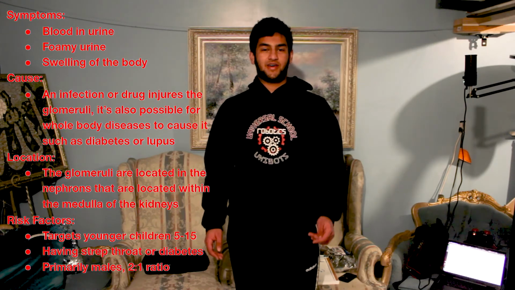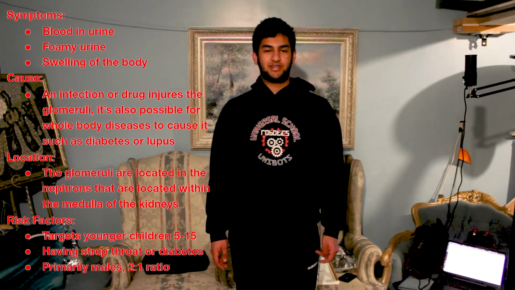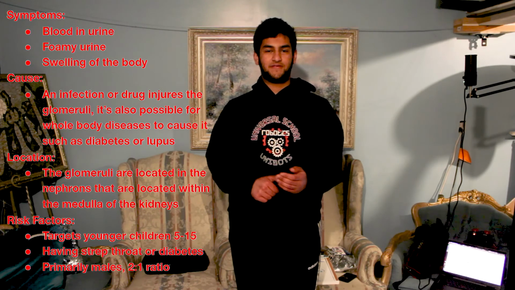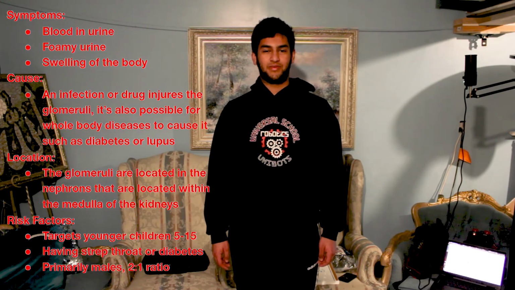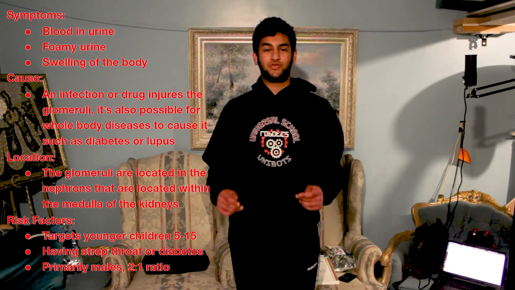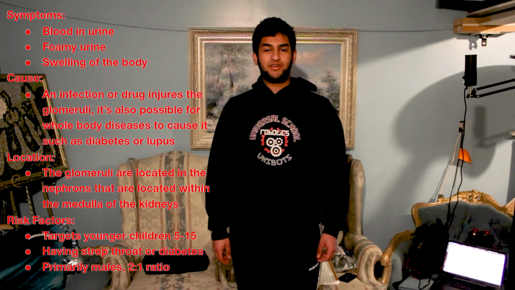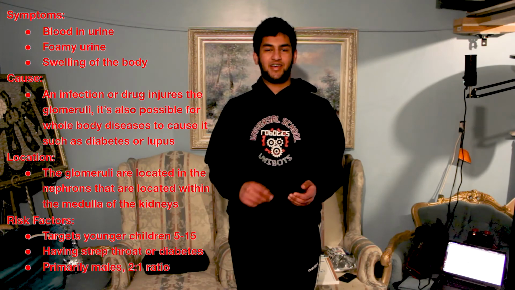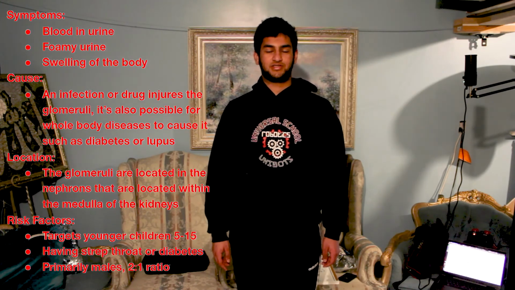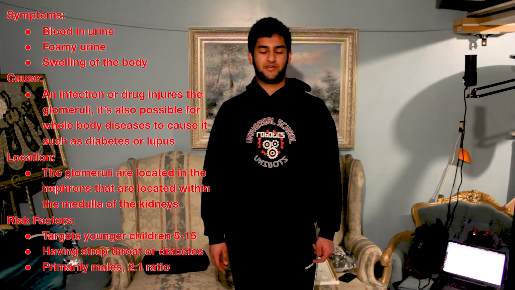The people primarily diagnosed with glomerular nephritis are children ages 5 to 15, with the majority of them being male, at a ratio of 2 to 1 male to female cases. Having other diseases such as strep throat and diabetes are also known causes for glomerular nephritis.